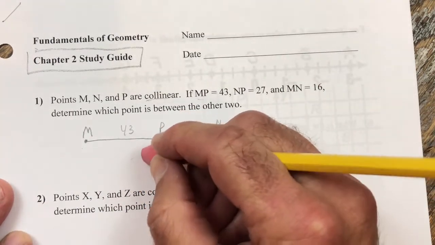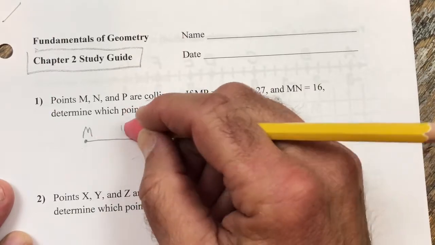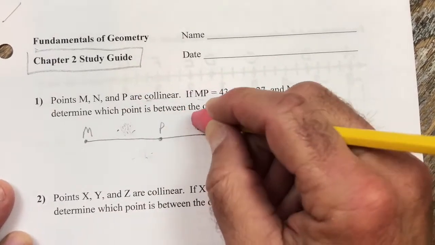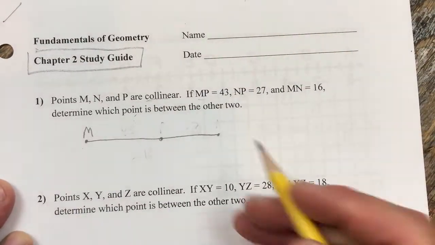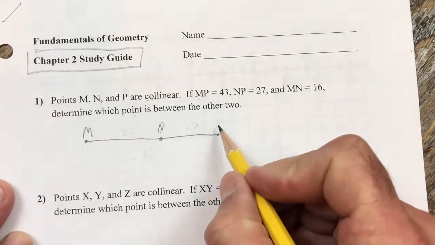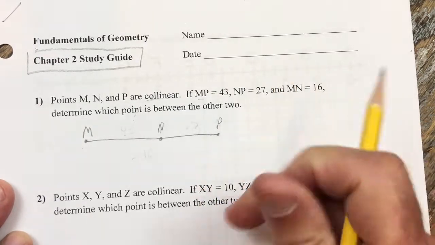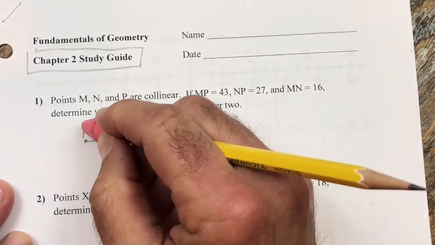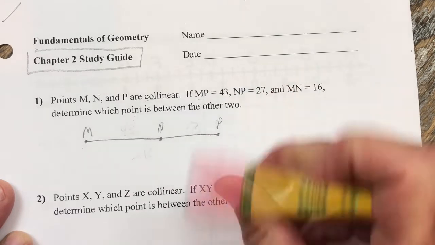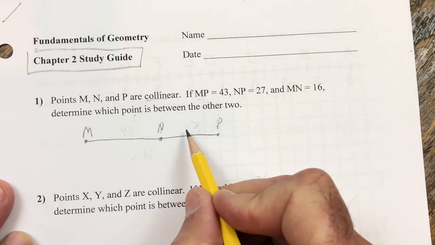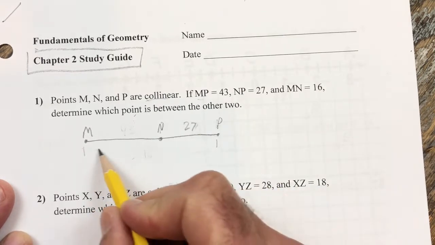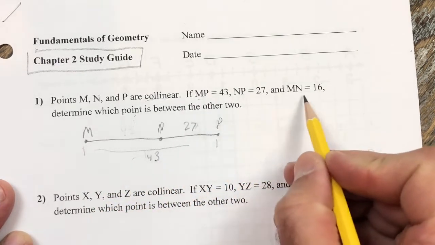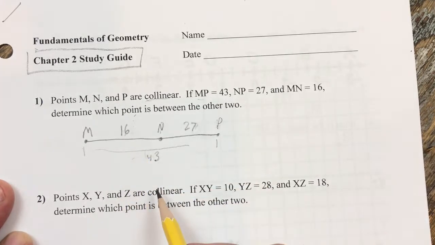So I'm thinking, I've got to rethink this. I need to reposition some points here. So I decide to change the P and the N and see if that makes a difference. So put the N in the middle, in between, and P here. Just thinking that if we know N to P is 27, and we know that the whole distance M to P is 43, that means M to N is 16. That makes sense because 16 plus 27 is 43. N is in the middle.